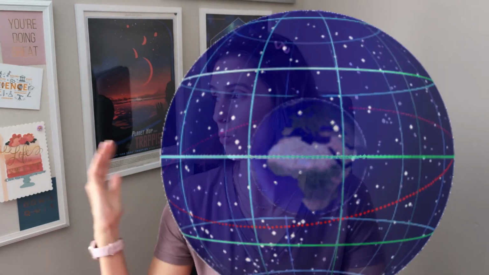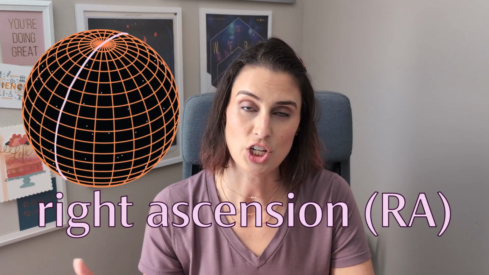Now these are going to be fixed throughout this entire discussion. They are not going to move at all, so you can kind of think of them as like the walls of the room. Those stars are also infinitely far away in this approximation, and we can consider them to be marked on the grid that's very similar to latitude and longitude, except it's called declination or dec and right ascension or RA.